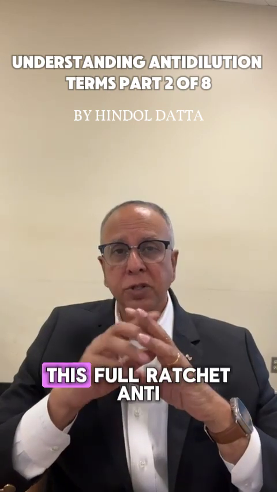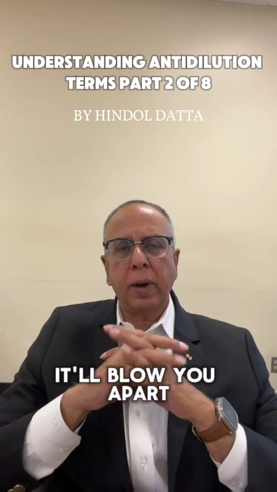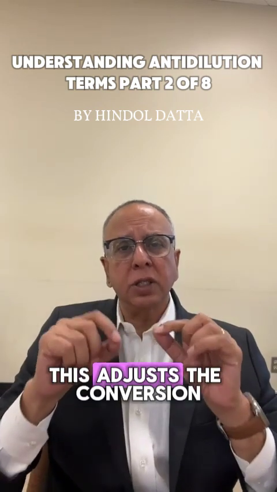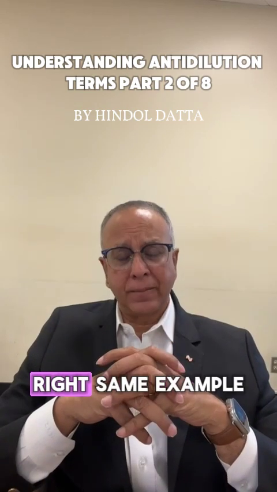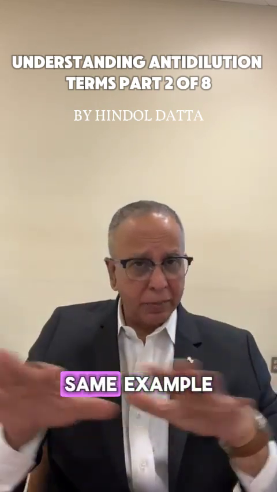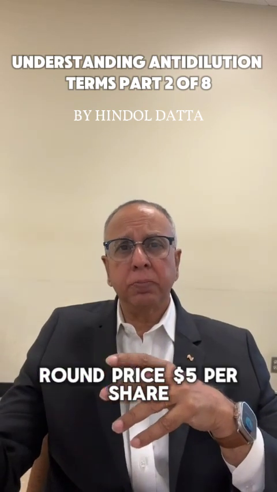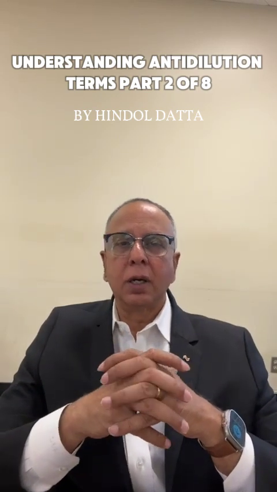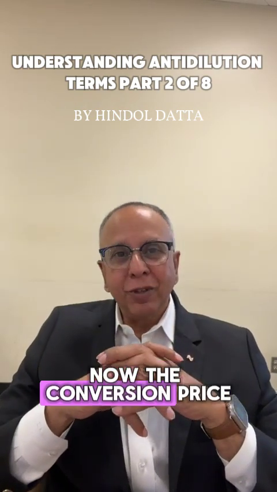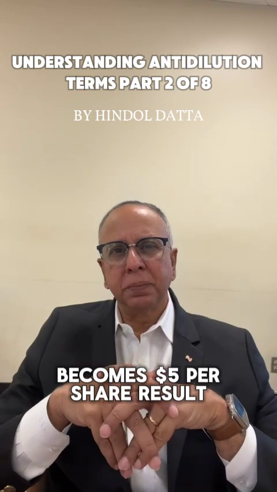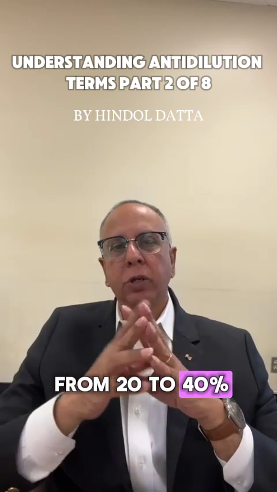Now watch out for the full ratchet anti-dilution clause. It'll kill you. It'll blow you apart. This adjusts the conversion price to match the lowest price paid by anyone. Same example: the original price is $10 per share, the down round price is $5 per share. Now the full ratchet adjustment comes into play. The conversion price becomes $5 per share. Result: the investor's ownership has doubled from 20 to 40%.